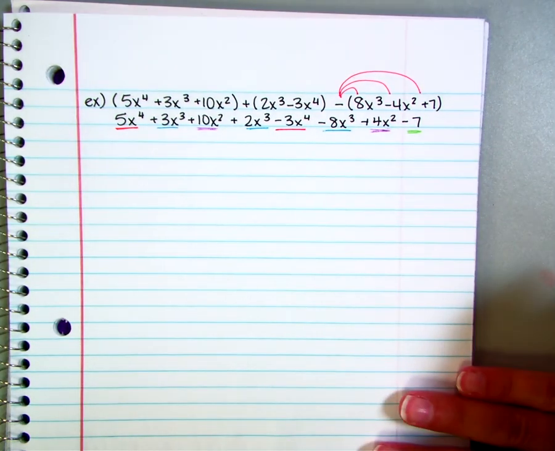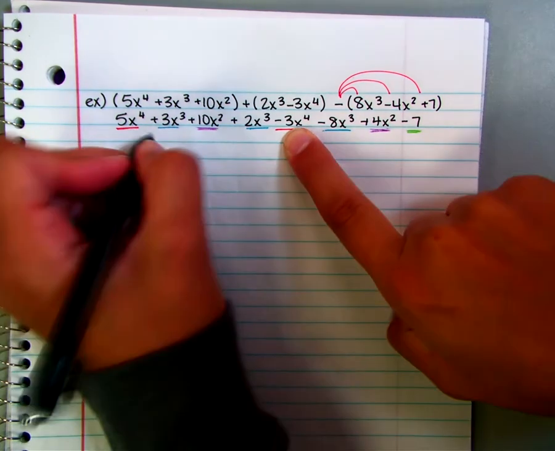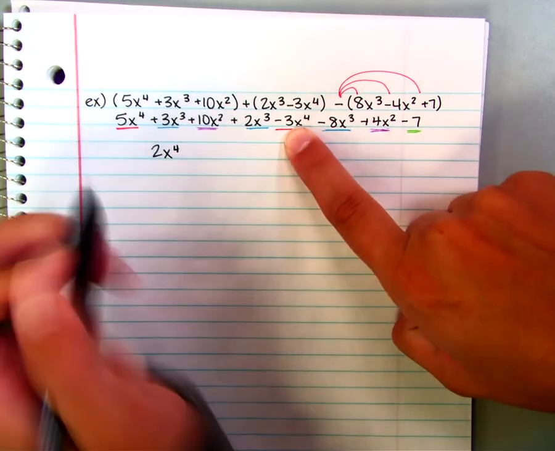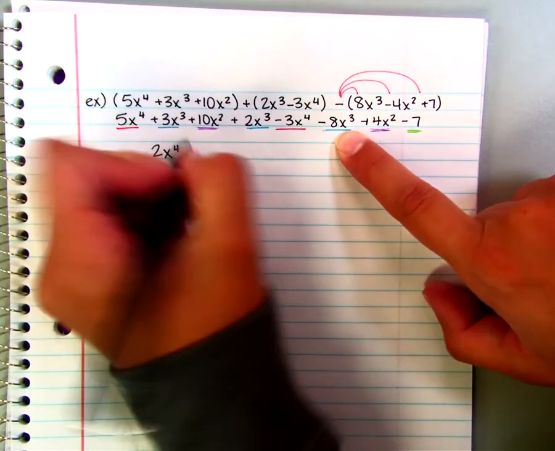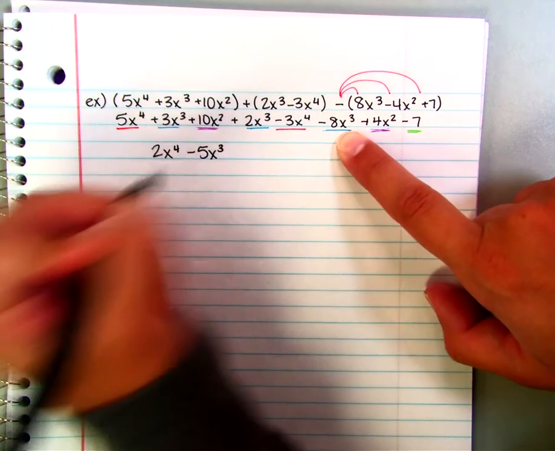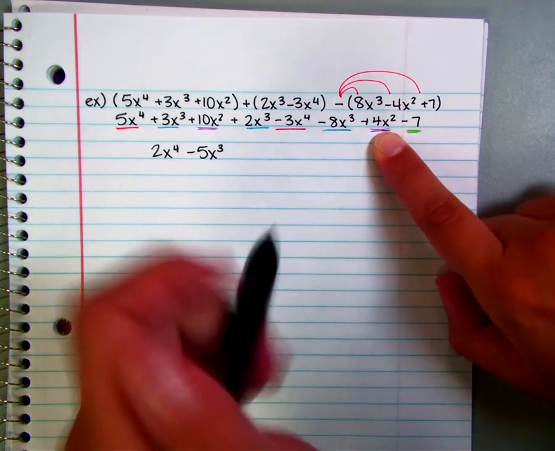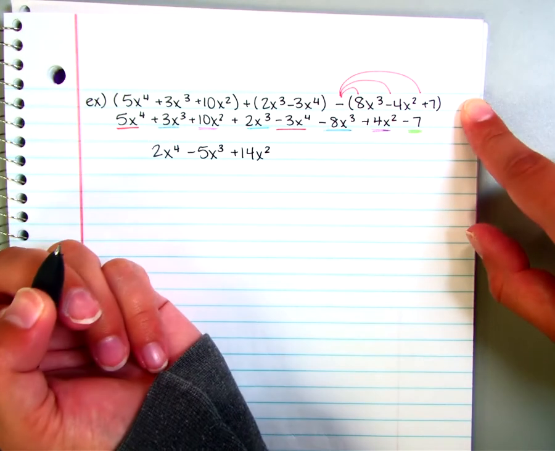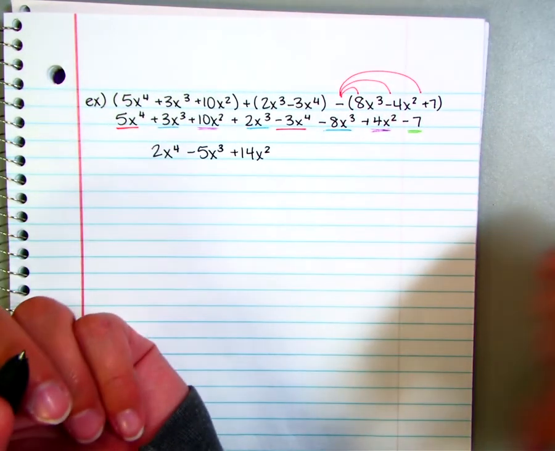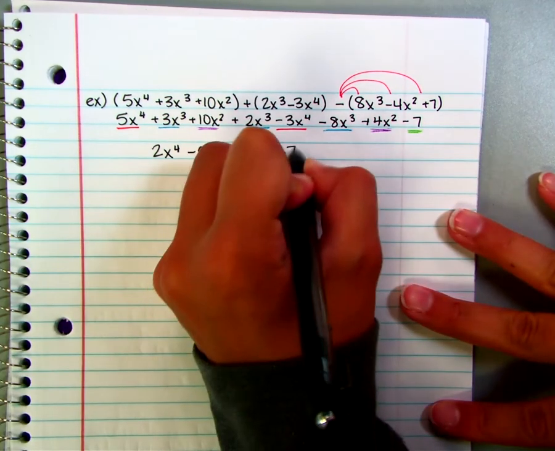All right, and then we'll write in descending order. So 5x to the fourth minus 3x to the fourth gives me 2x to the fourth. 3x to the third minus 8x to the third is a minus 5x to the third. So remember, the variable and the exponent is what is making it the like term. We've got 10x squared and 4x squared. And then we don't have any linear terms, so we don't have anything with just an x. So then we'll just bring that 7 down.